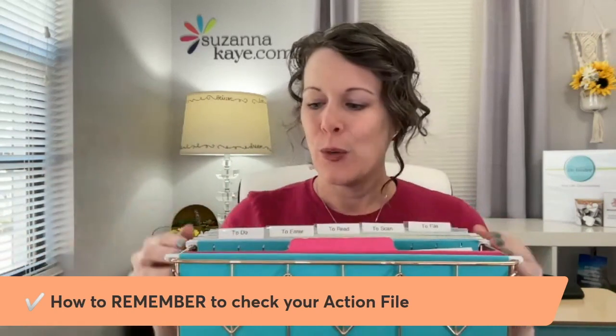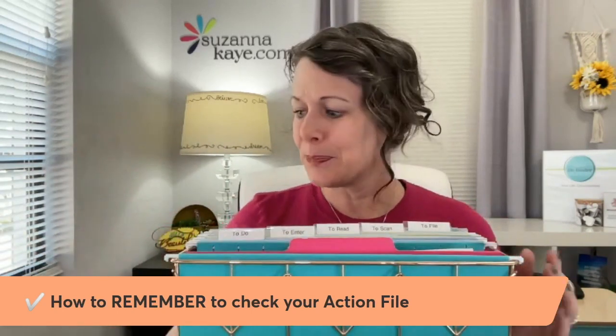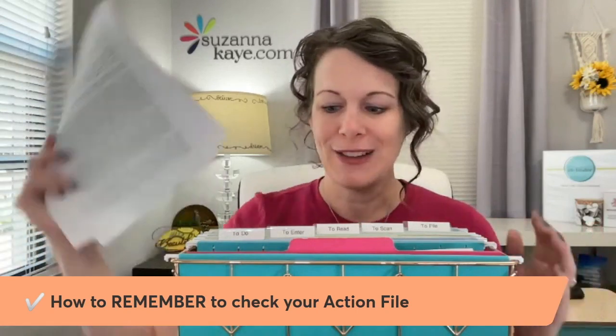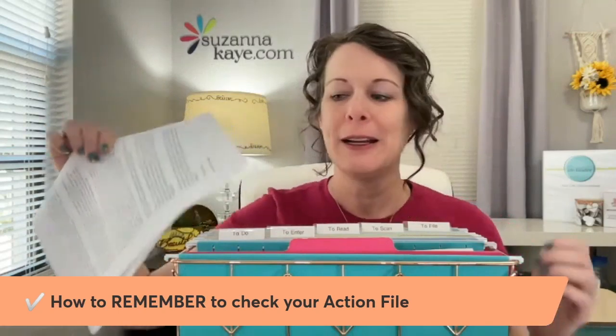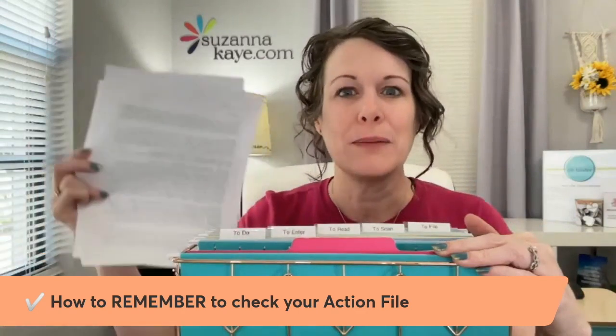So checking it can take a matter of minutes. What I like to do with my to-dos is, when I have a number of papers within my to-do folder and I decide to check it, I pull them out. I look to see what needs to be done before the next time I plan to check my action file to-do folder. So for me, if I'm checking it once a week, what needs to be done before the next Saturday when I check it again?